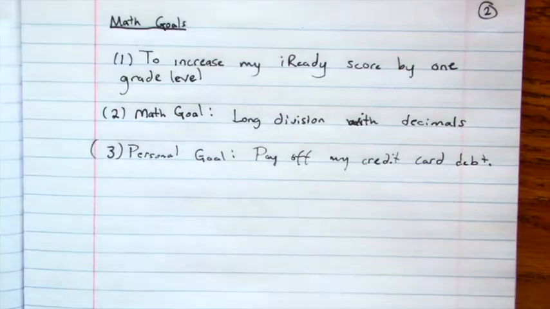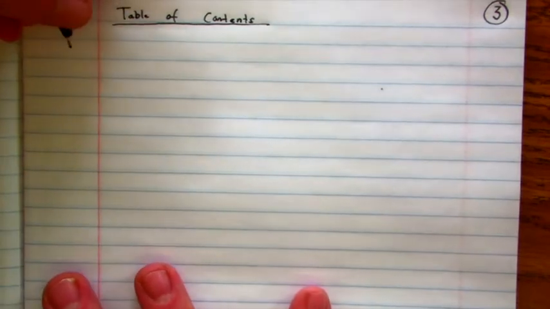Now, once you're done with that, I want you to turn to page 3, label page 3 at the top right corner, and then I want you to write table of contents on the top of the page, and underline it like this. Next, write out the notes that we have been taking so far. So the first page is our title page. The next page would be the math goals page, and then we would be going on to our table of contents page.